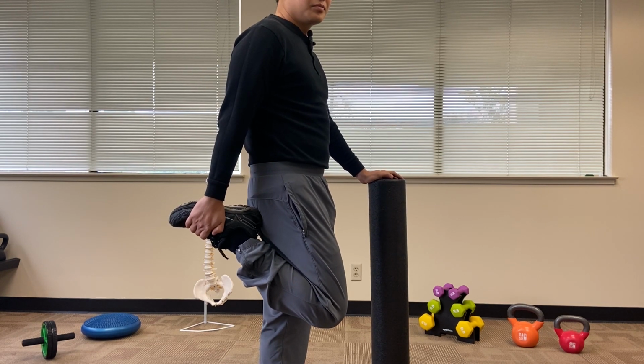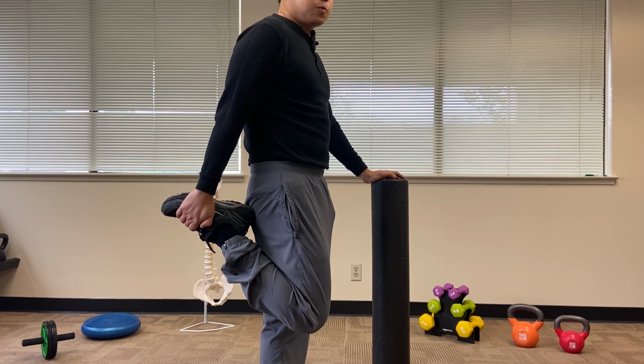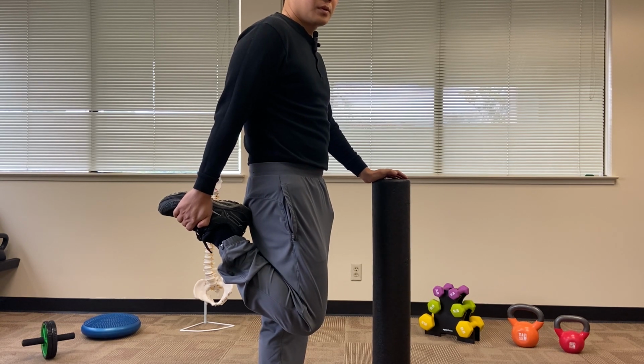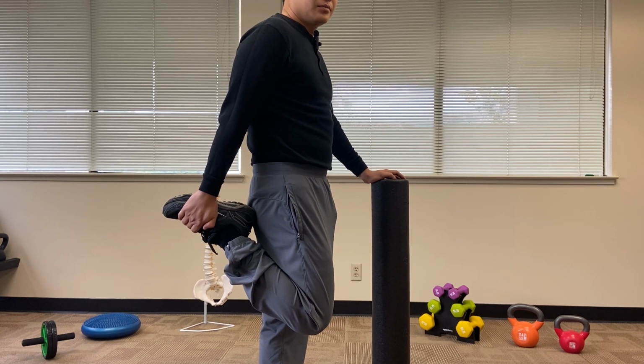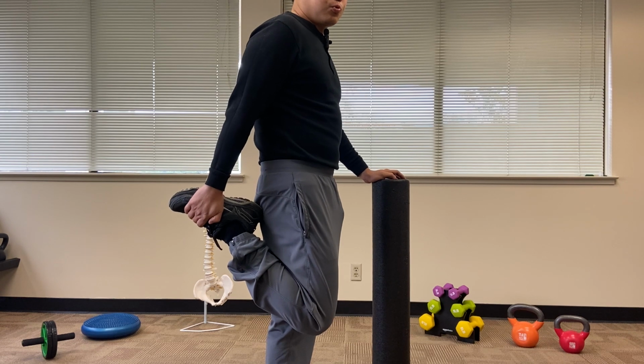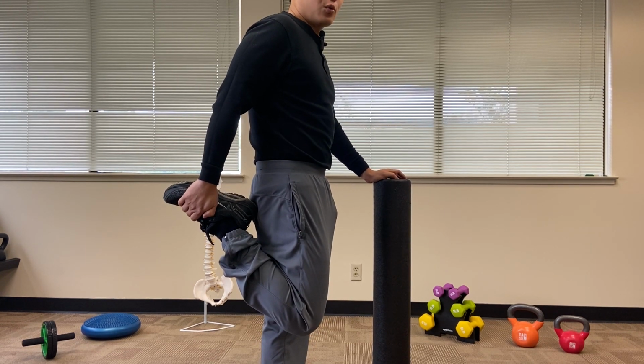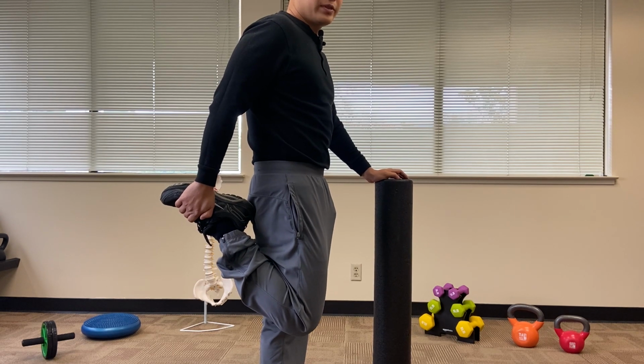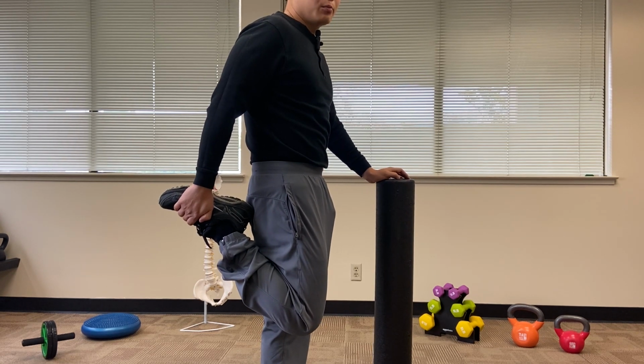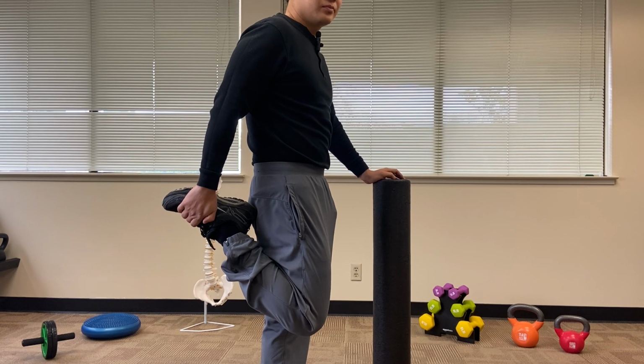Breathe in, breathe out, breathe in, breathe out. And eventually, I want to drive and point my knee all the way towards the ground without my back, without my pelvis, without my core moving at all. One more time.